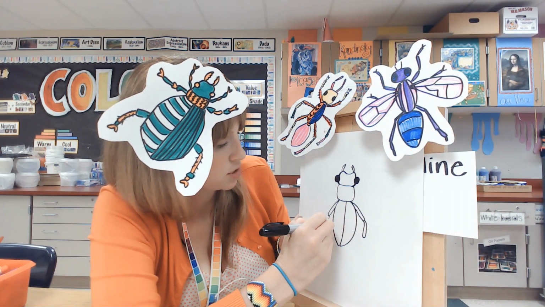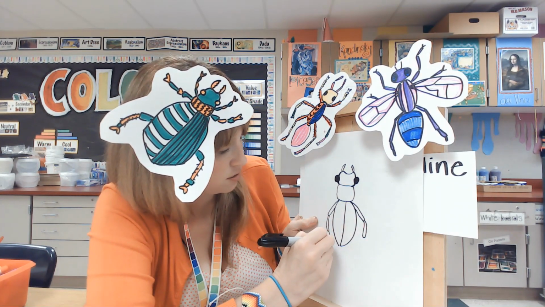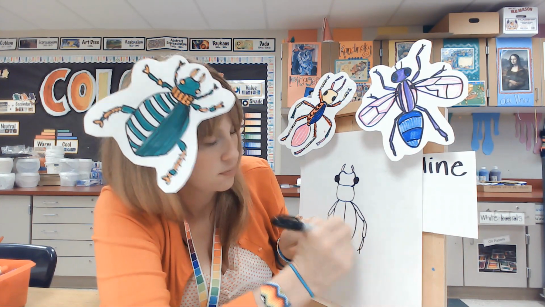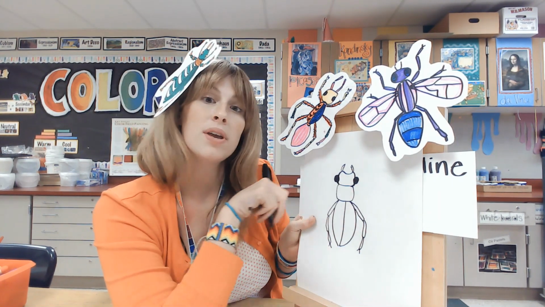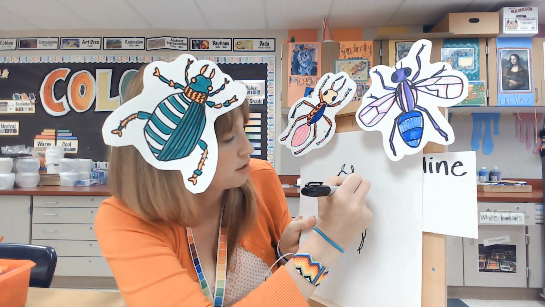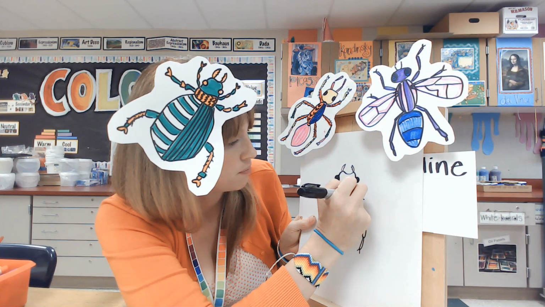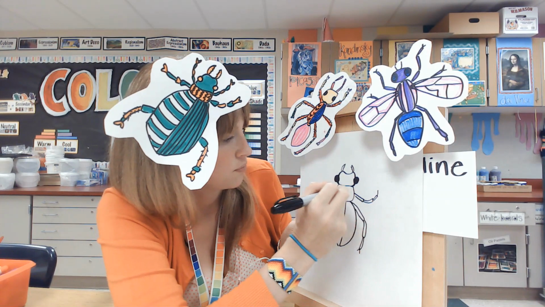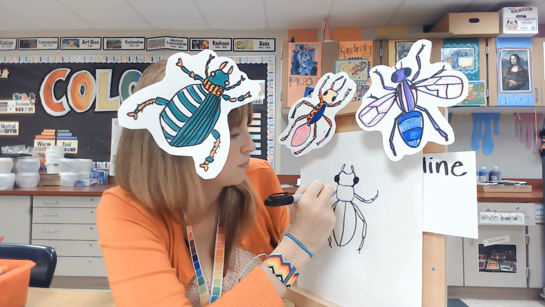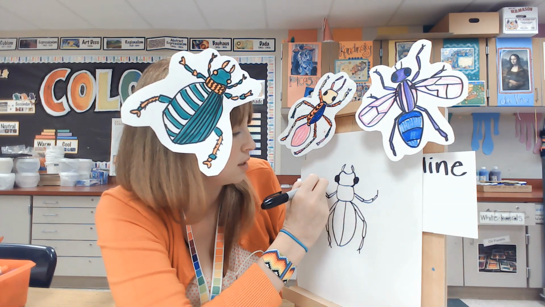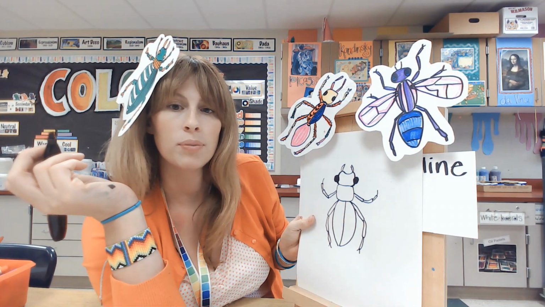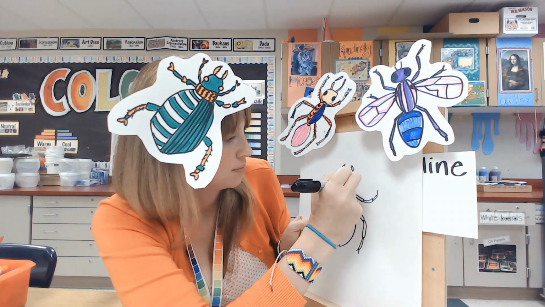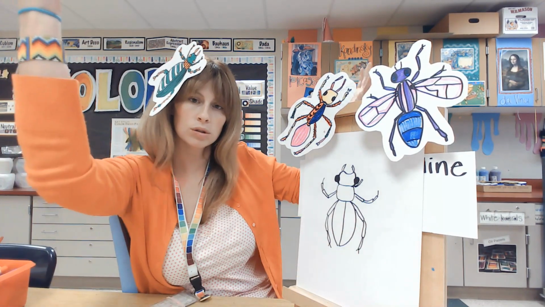I'd love to see someone try a dragonfly. They're so pretty. Maybe we could even add more than one bug on here. So if I have room, which I think I will, this bug looks like he's trying to give me a hug. It's like, hey, Mrs. Ash, what's up? It's like, what's up?